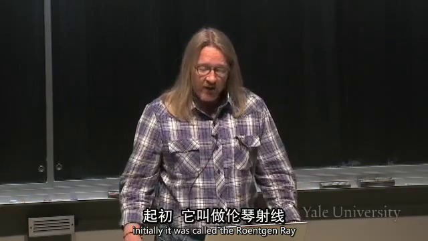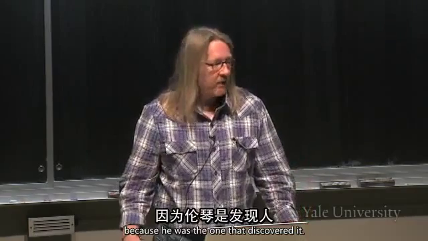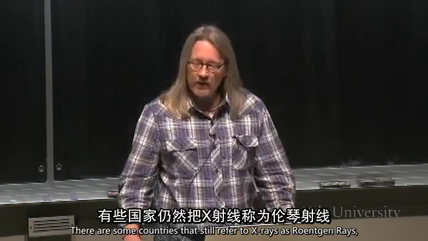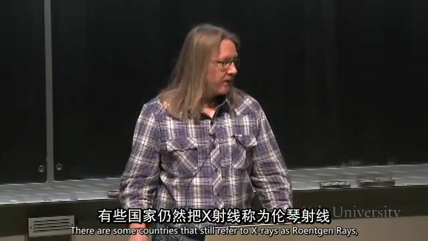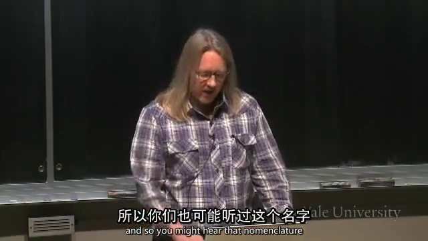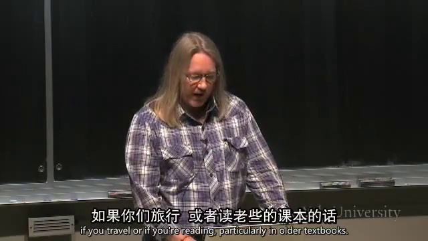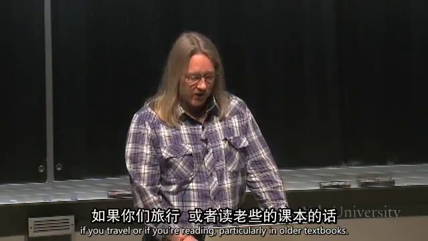Initially, it was called the Röntgen ray because he was the one that discovered it. And there are some countries that still refer to X-rays as Röntgen rays. And so you might hear that nomenclature if you travel or if you're reading, particularly in older textbooks.